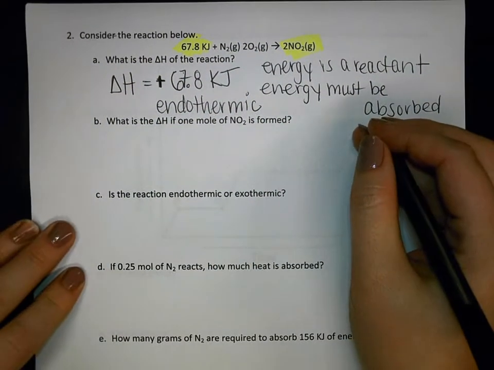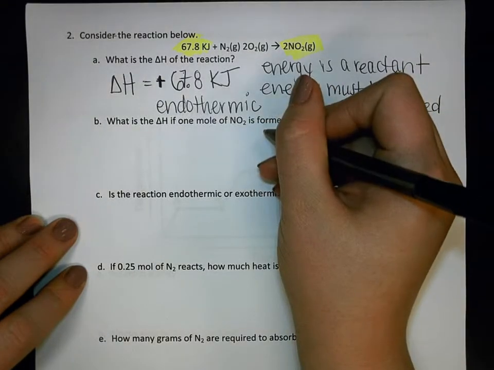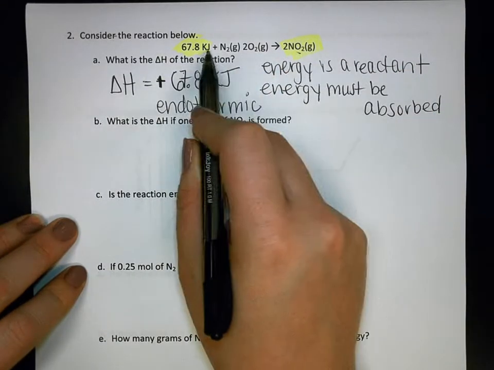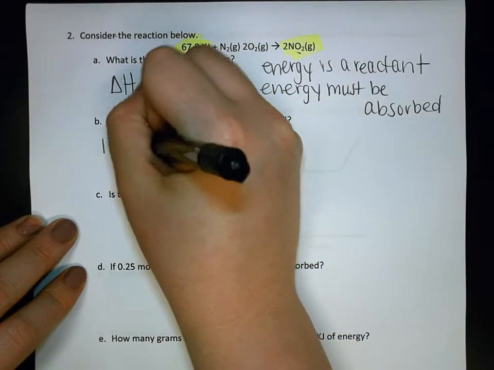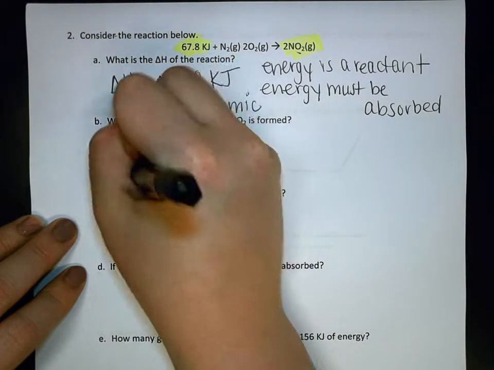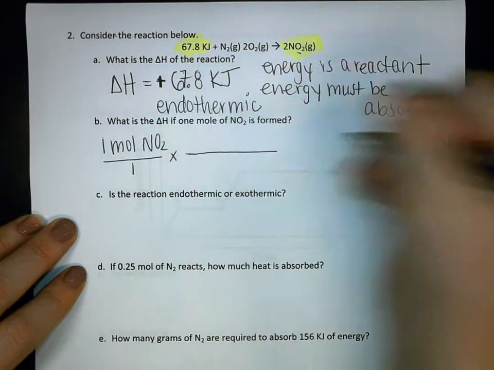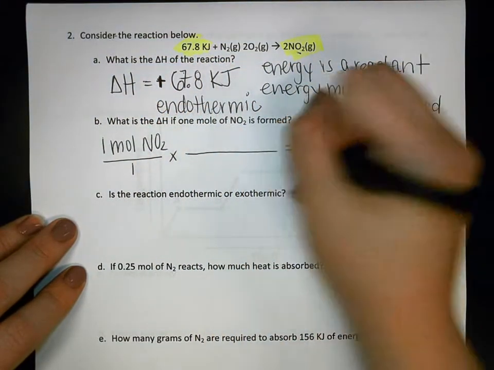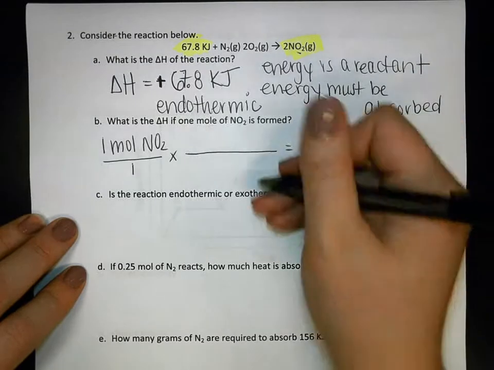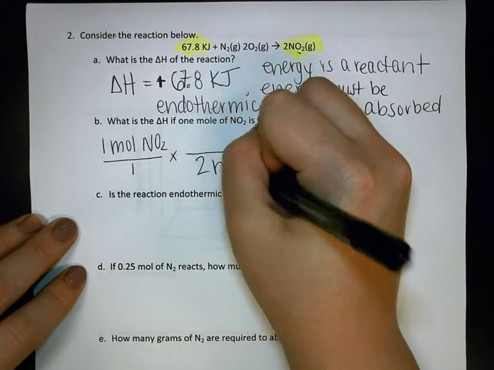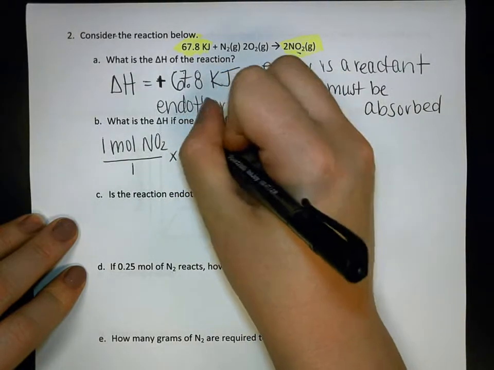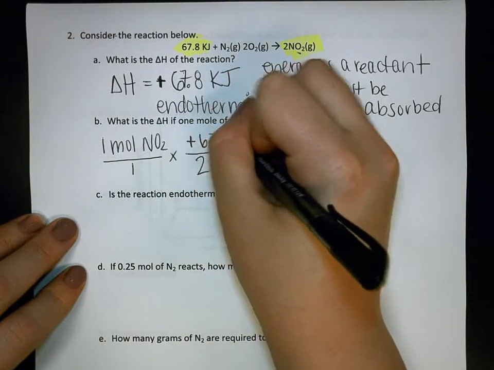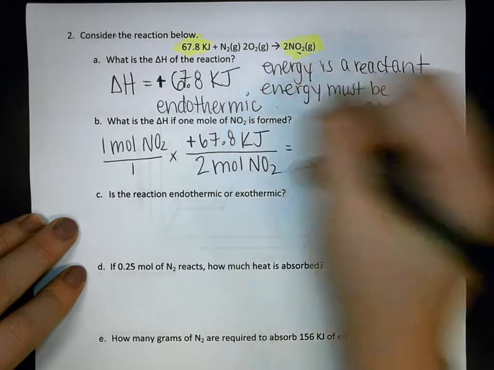So we know that if we have 2 moles of NO2 formed, it's this much. So we can do dimensional analysis. I want to know if 1 mole of NO2 is formed, how much energy is going to be absorbed. So I know that for 2 moles of NO2, I produce a positive 67.8 kilojoules.